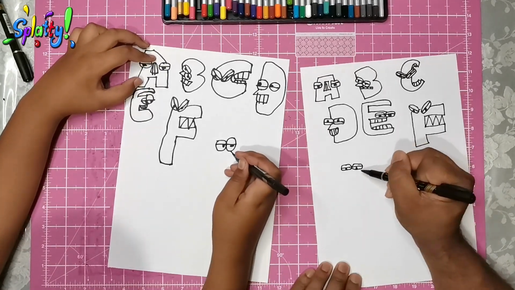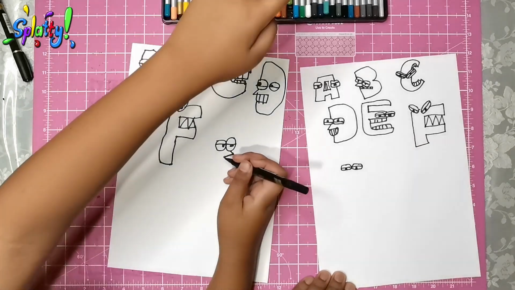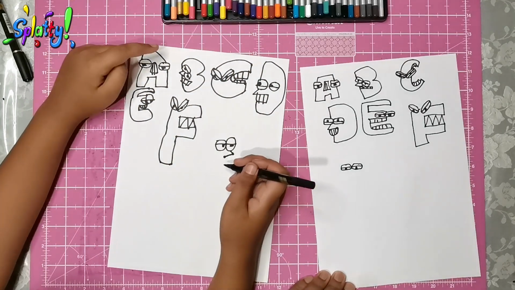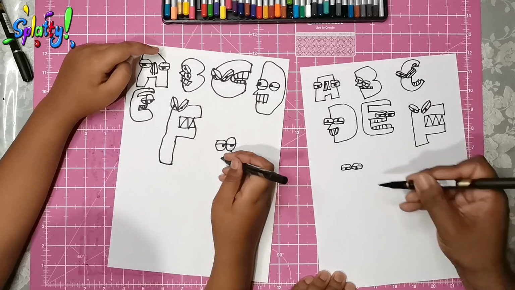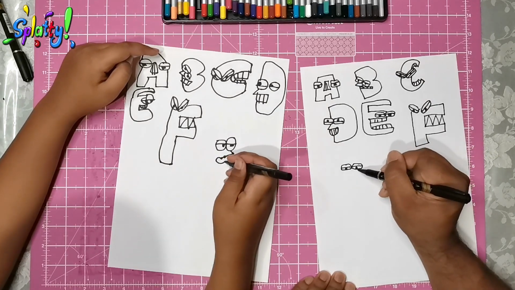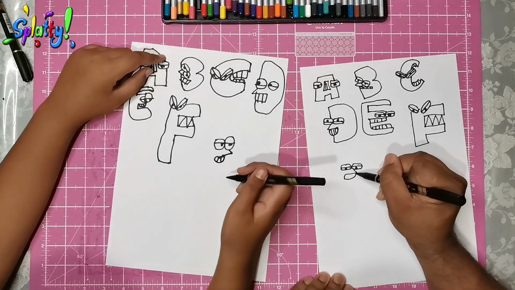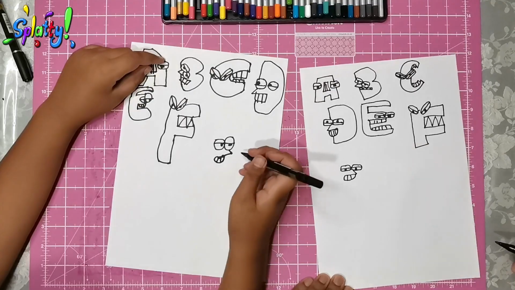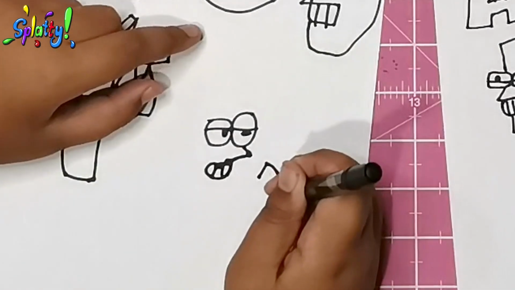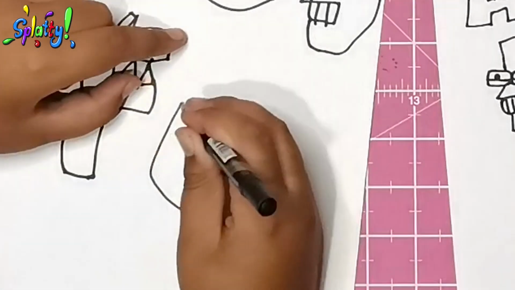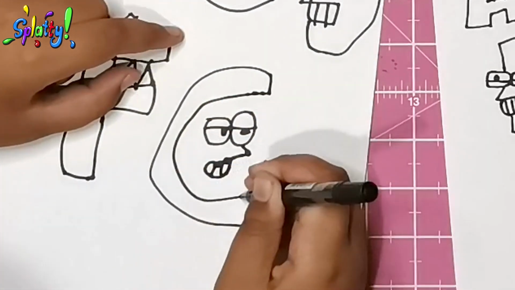Now we might draw a nose. Draw a nose and draw teeth. Okay, so let me draw a nose and then I'm gonna follow you. Yes, and teeth like that. Yeah. Okay. Yes, he has a horn. Yeah, the horn. G is purple. Oh, I see.